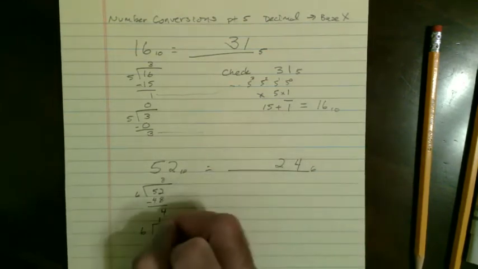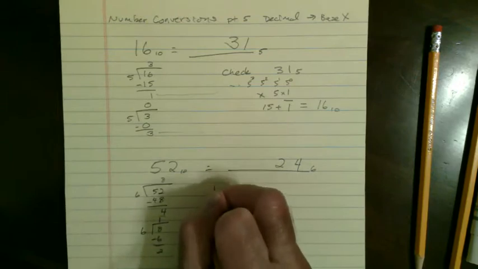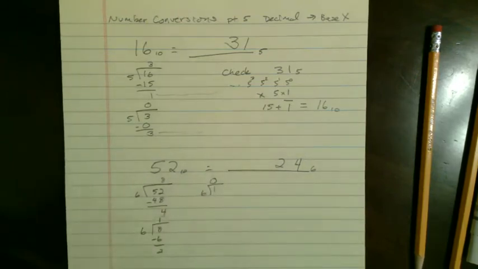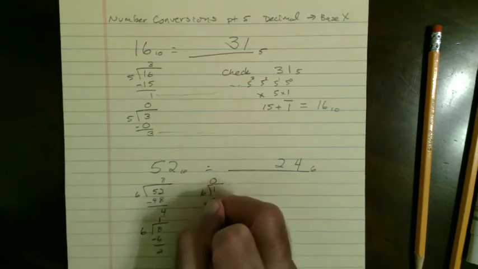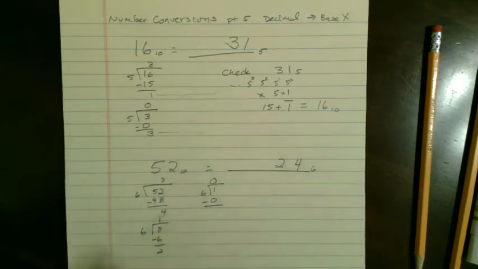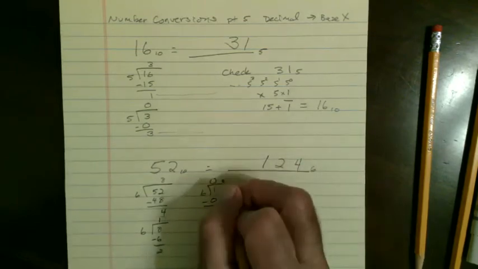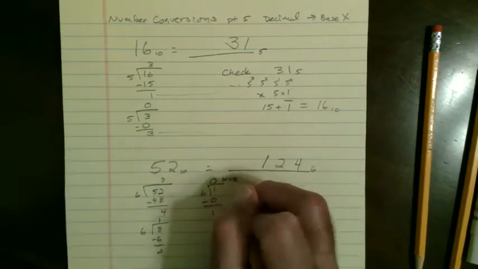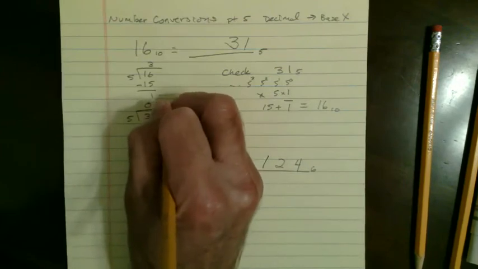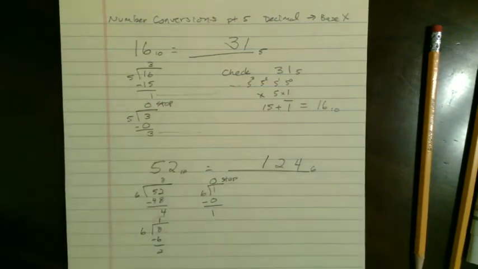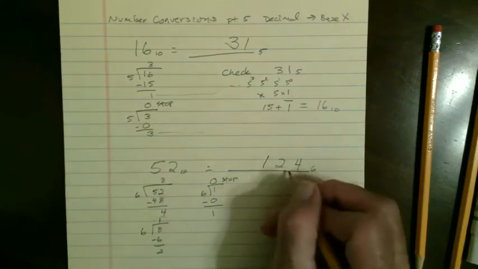And we take this 1, divide that by 6. It goes in 0 times. 0 times 6 is 0. 1 minus 0 is 1. I take that remainder, and once I get to 0, we stop, just like we did up here. We stop when we get to 0, and there's my number, 124 base 6.